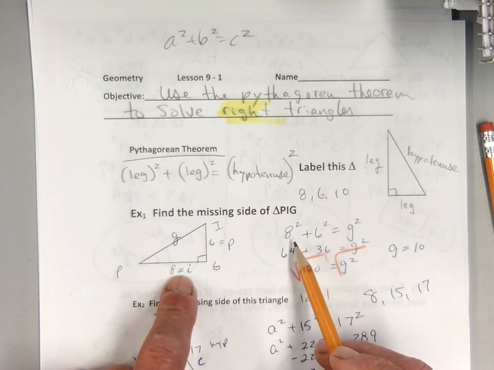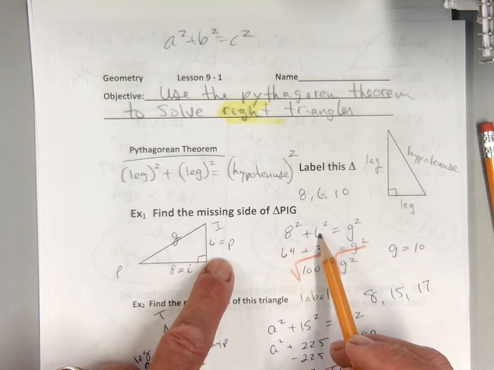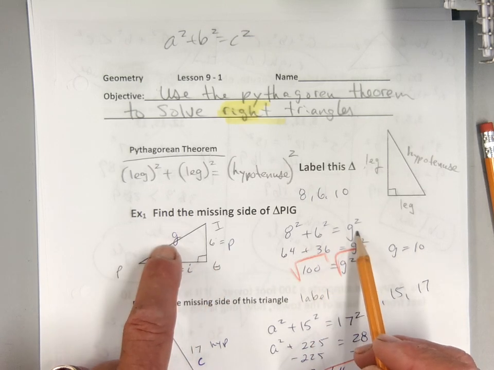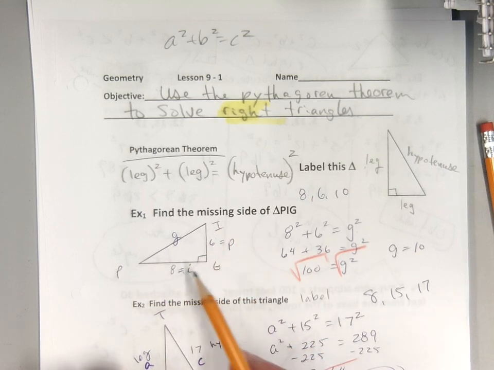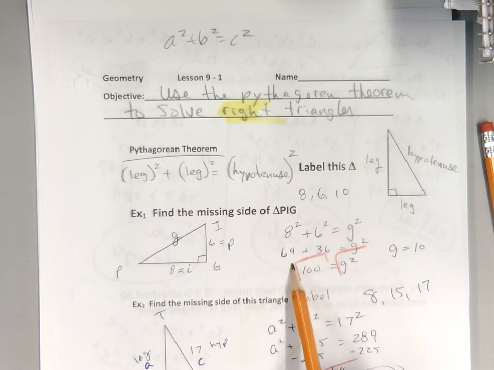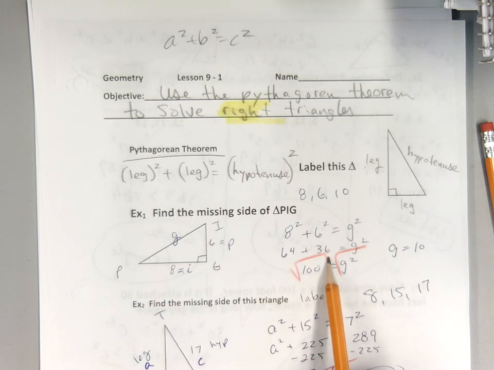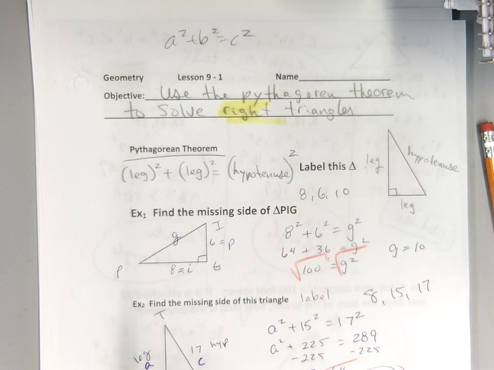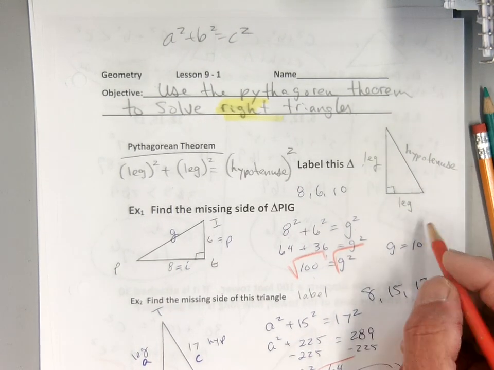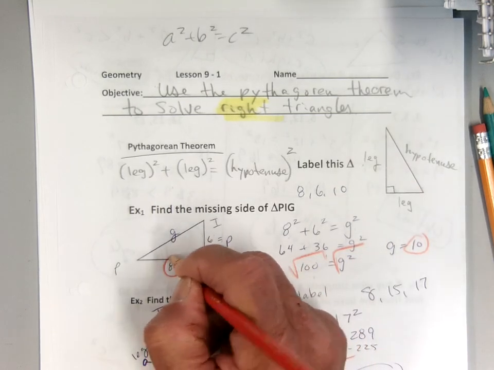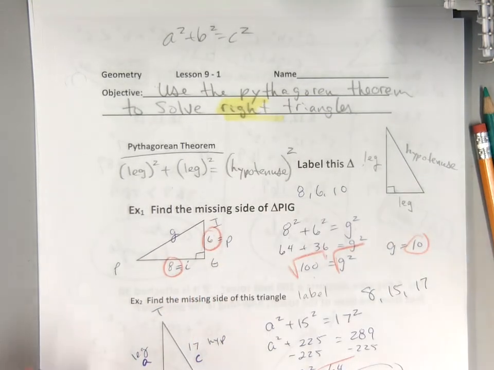So I went leg squared, 8 squared plus 6 squared equals little g squared, because sides are named from their opposite angles. So 8 squared is 64, 6 squared is 36, add them I get 100. Square root of both sides gives me 10. This means this is a perfect triple. A Pythagorean triple is where all three sides of the triangle are nice whole numbers. Okay, that's a Pythagorean triple.